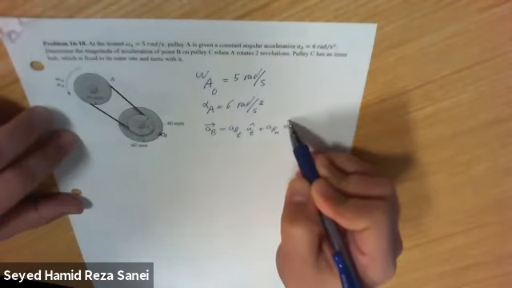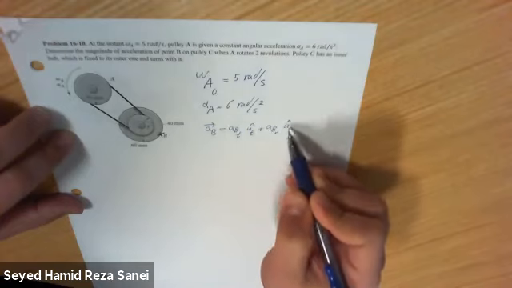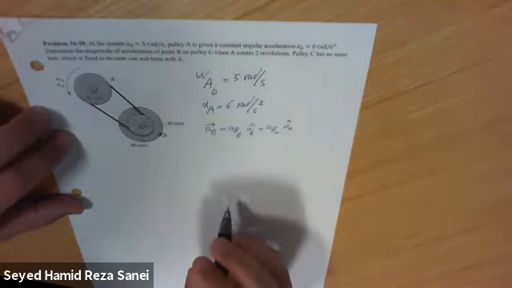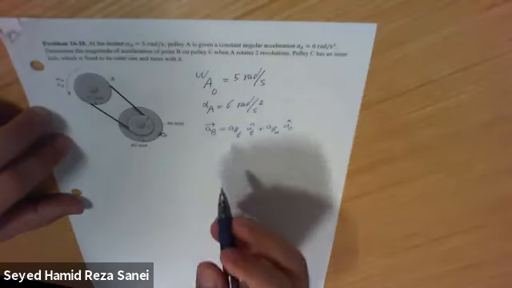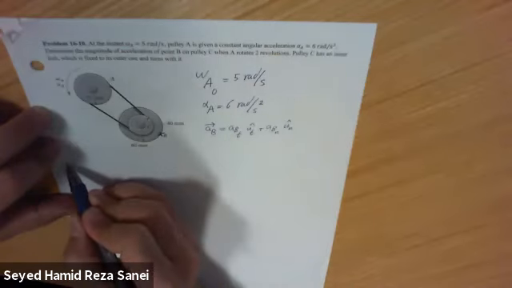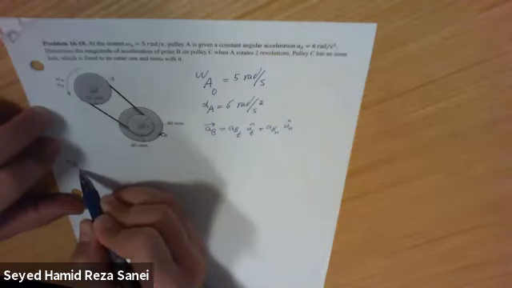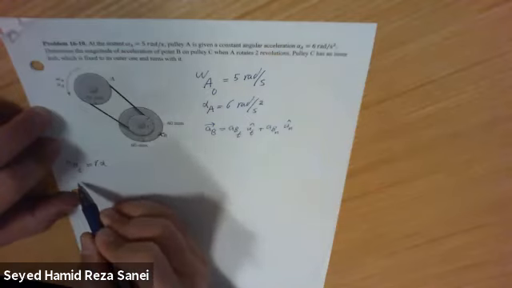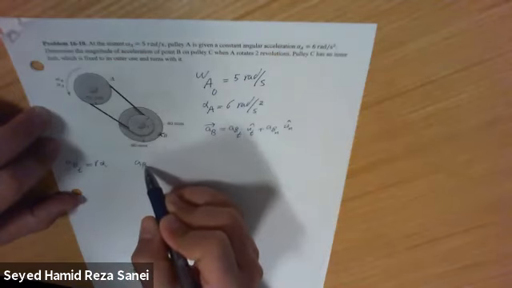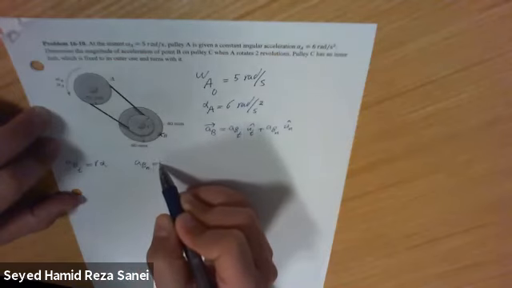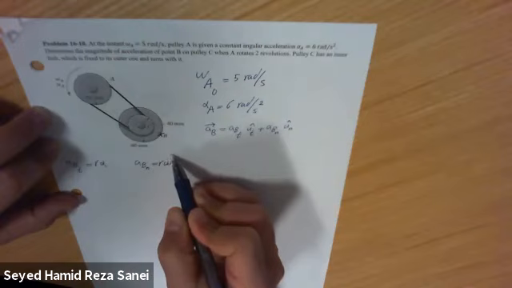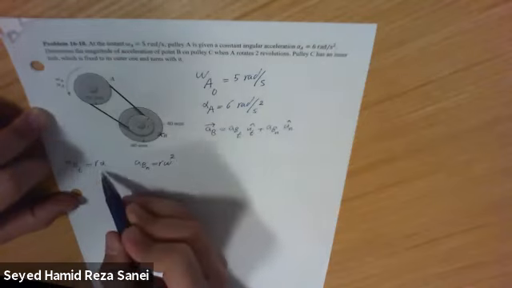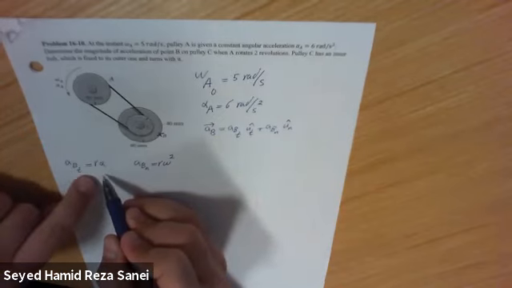I just write it with UN and UT, which are just the unit vectors. The tangential component is R alpha, so A_B,T is R alpha, and A_B,N is R omega squared.